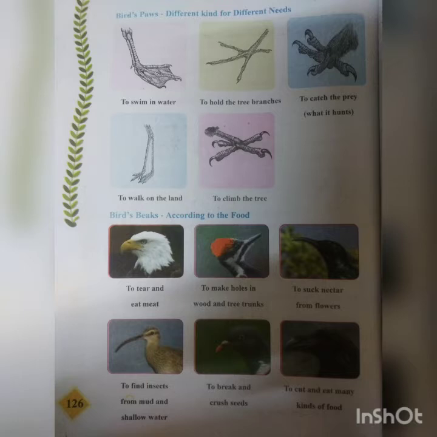Okay, the next is to hold the branches. Crow, sparrow, pigeon, all these birds have this kind of foot, because they stay on the branch of a tree only. Fine. Next is to catch prey. Now the eagle, yes, some birds use their paws just to catch prey. So they have a pointed, nail-like thing. Can you see it? Okay. Now next is to walk on land. The birds which walk on land have long feet. Can you see that? Okay.